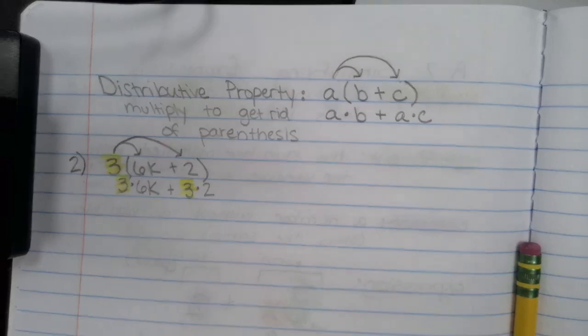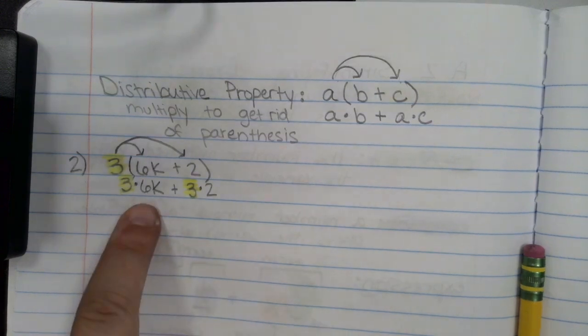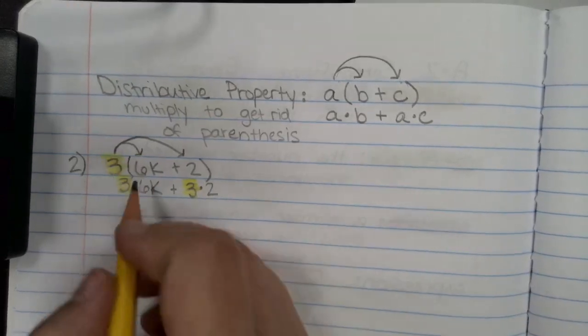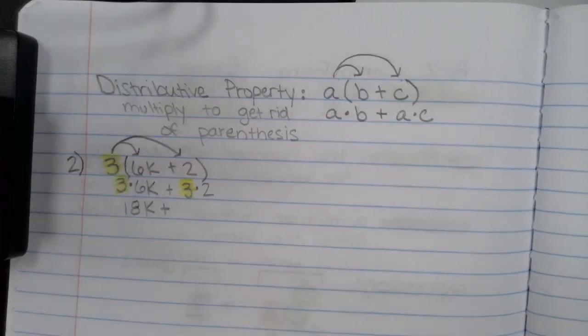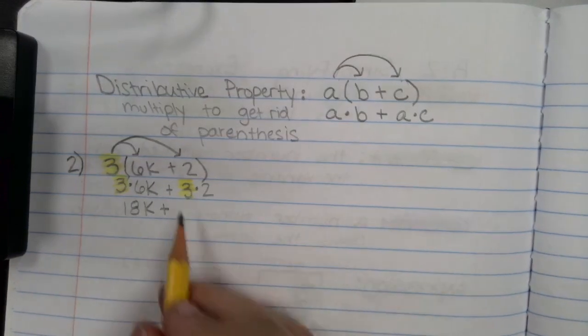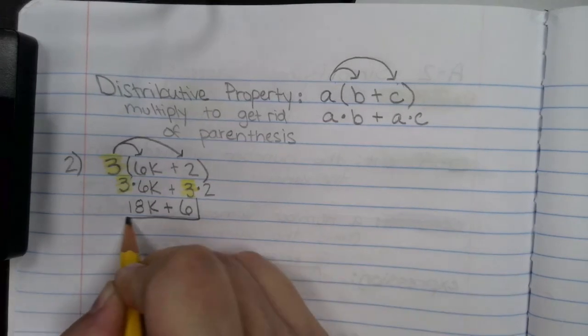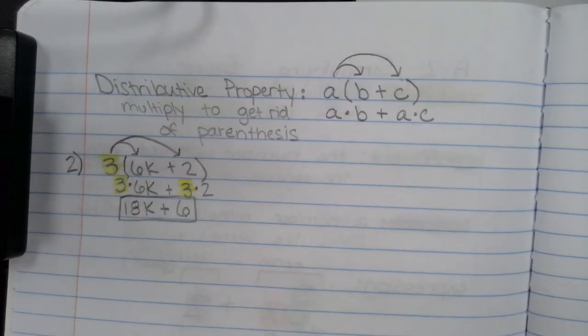Now, even though we can't add like terms, or when we have a number and a variable, we can't add them together, but we can multiply. This is saying if I have 6k 3 times, a 6k, 6k, 6k, how many k's would I end up with? Good, 18. Because I have 3 of them. And then what is 3 times 2? 6. So our answer there would be 18k plus 6.